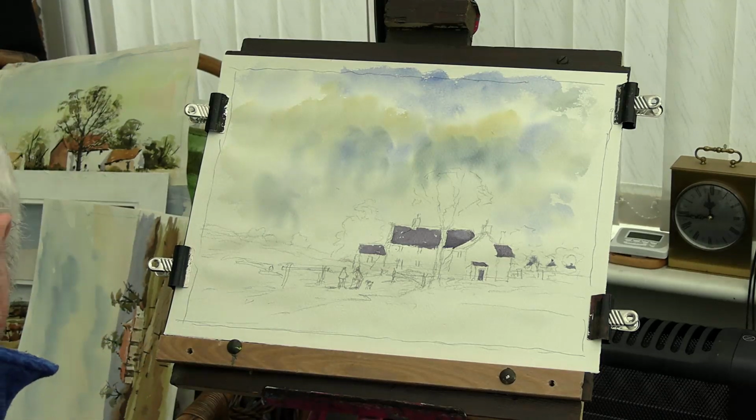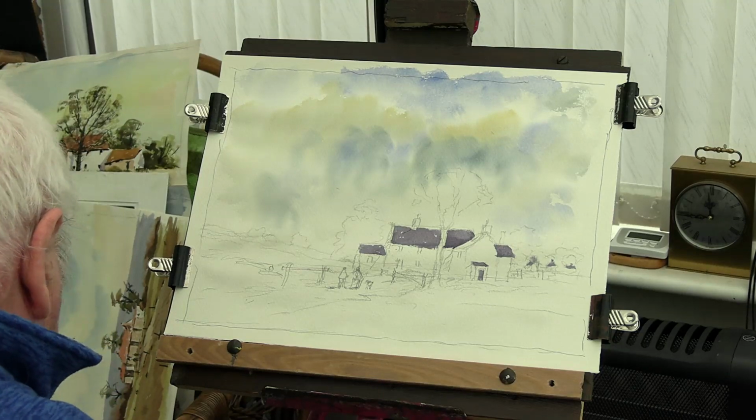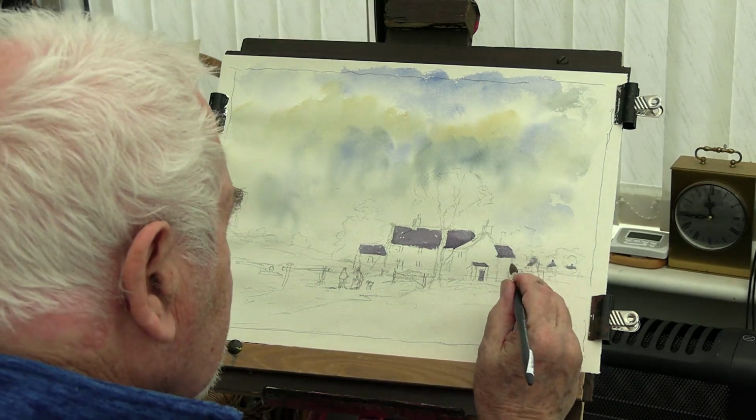Okay, so we're still using this blue, aren't we? This ultramarine, but this time we want some light red in it, don't we? English light red. This time it's for the hills at the back there. Some of them hills are at the back.